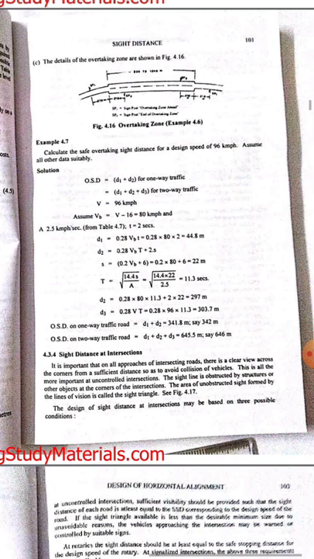So we have talked about the OST, overtaking sight distance, and how to formulate the overtaking sight distance. There are problems based on the question. We have to complete two questions based on the overtaking sight distance, which is very important for your semester. Okay, thank you.